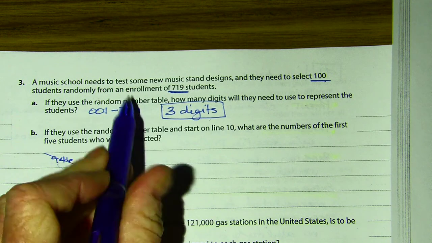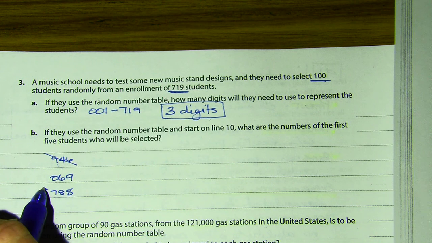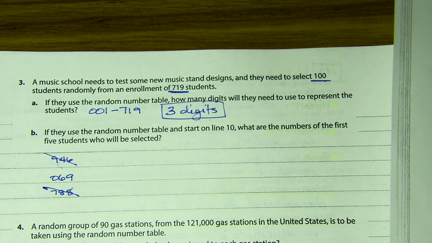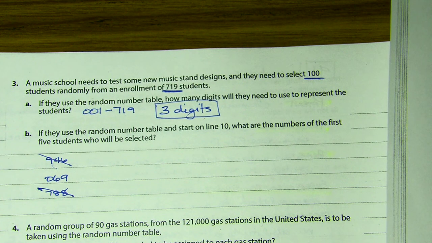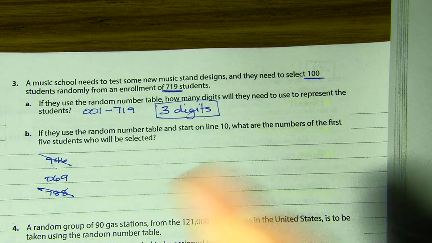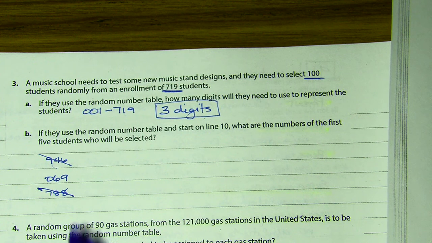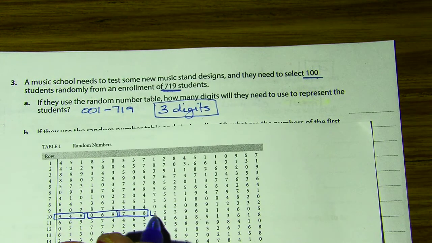788, but again, I only have 719 students, so there's no student that has been numbered. Like if you were to take all the students and assign them a number 1 through 719, no one's going to be assigned 788. Next, 252.